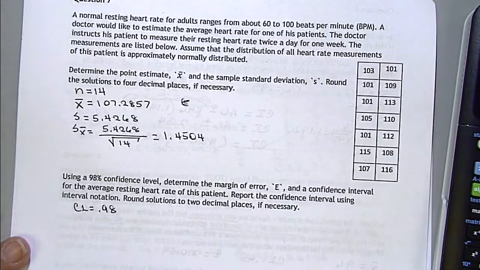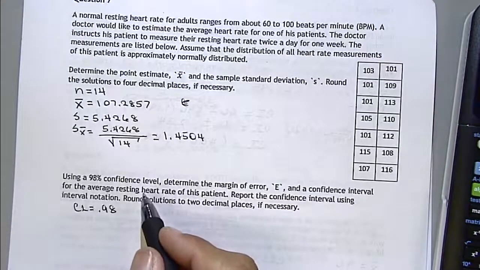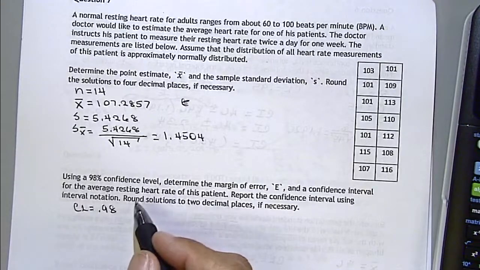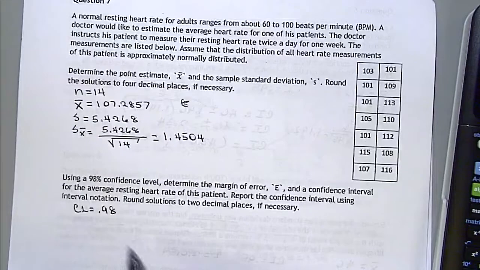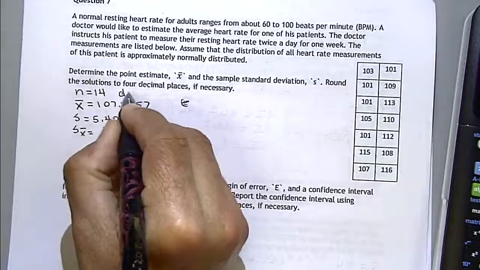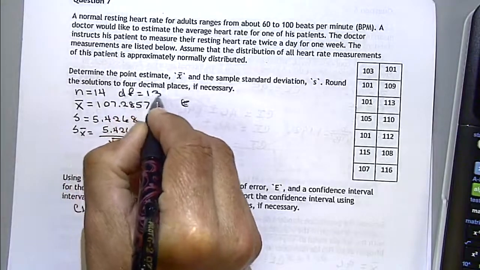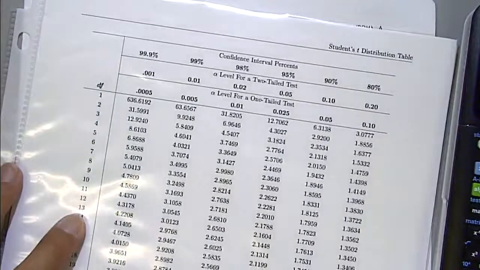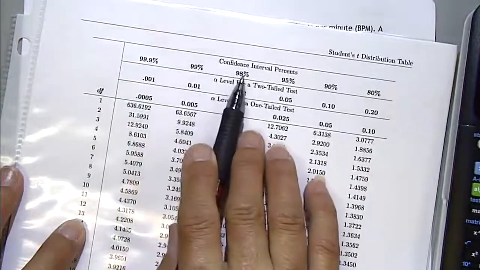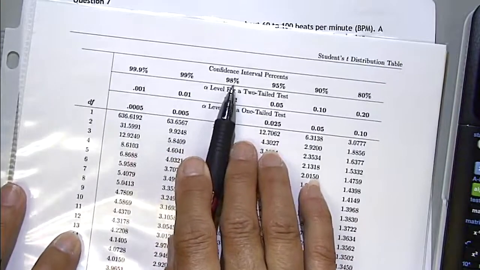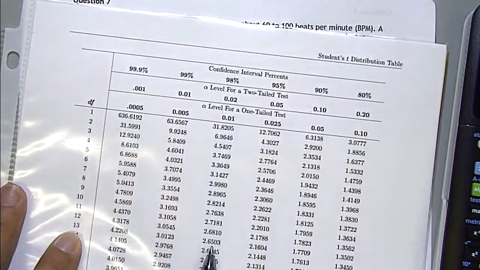Okay, so let's go down here, because now they've told me 98% confidence level. Well, I know I've got to have a t-score, don't I? But to get t-score, do I even need to do alpha and alpha divided by 2? I'm kind of okay without it, aren't I? I can just go and say, what's degrees of freedom? It's going to be 13. So I'm going to go to 13 on my t-table, and I'm going to go up here and I'm going to go 98%. Fortunately, I have that column. And I'm going to go to t-score of 2.6503.